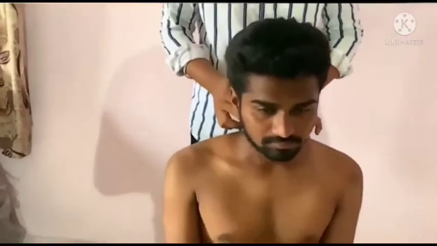Feel the nodes: preauricular, postauricular, occipital, tonsillar, submandibular, submental, and then the deep cervical chain and supraclavicular.